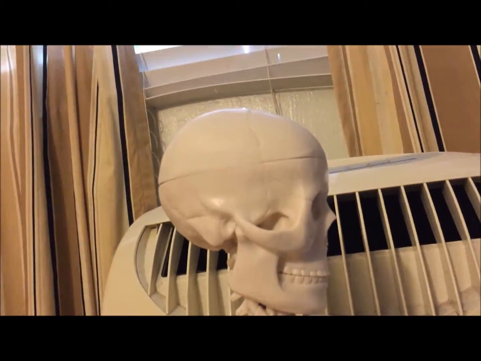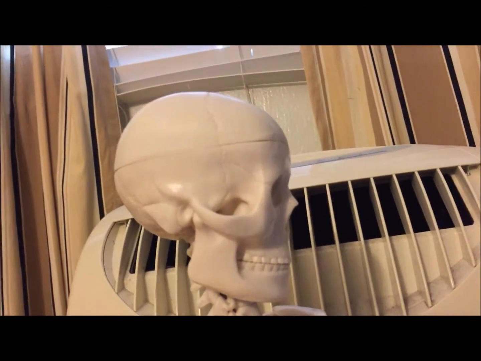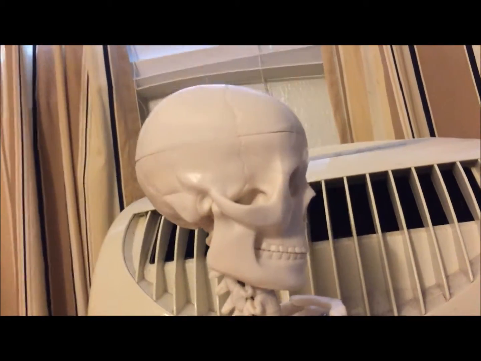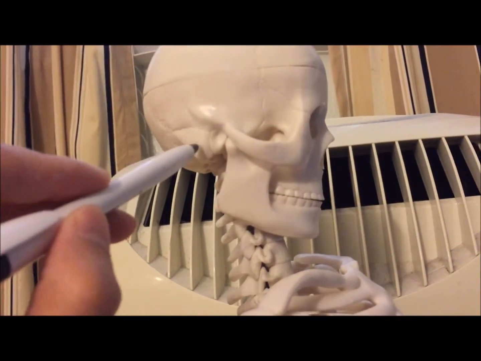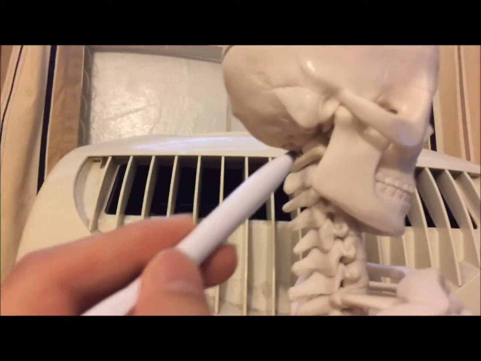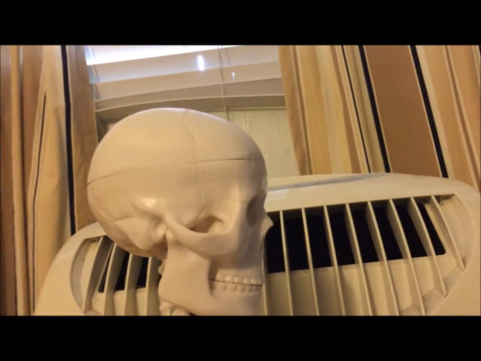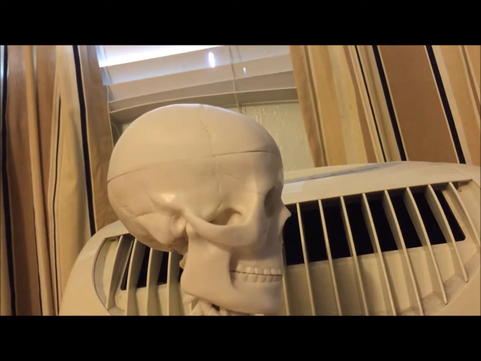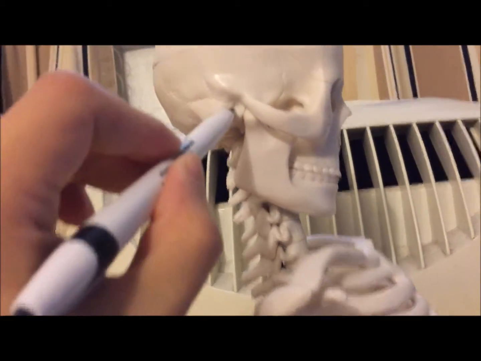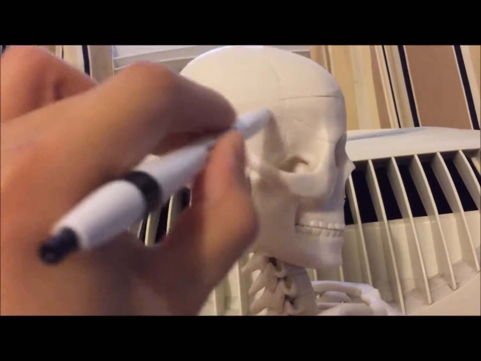Okay, now we will be doing the temporal external view of the skeleton skull. Let's start off with the temporomandibular joint, which is here. Then we have the mastoid process, right here. Next, you have the styloid process, and you'll see that over here. Next one is the external acoustic meatus, and that is here. Lastly, we have the squamous part, which is here.